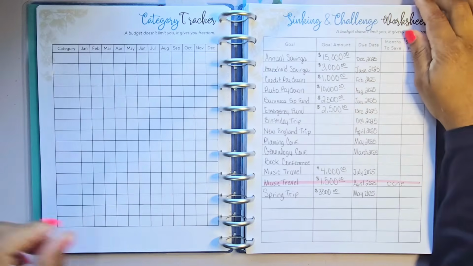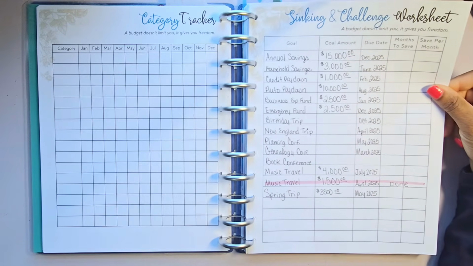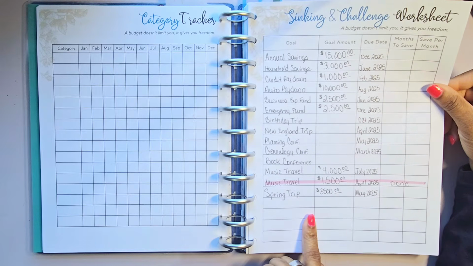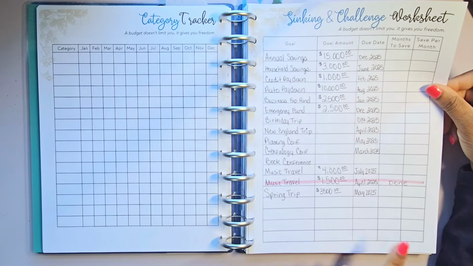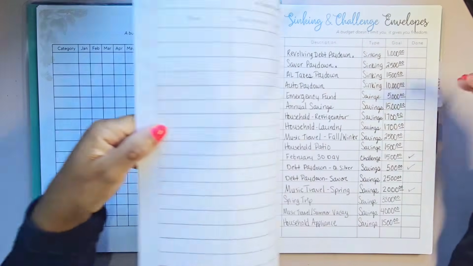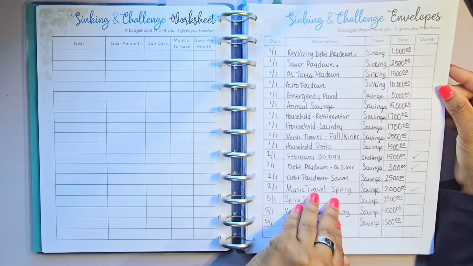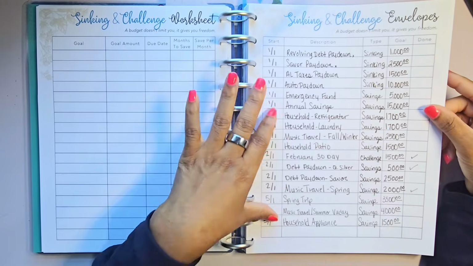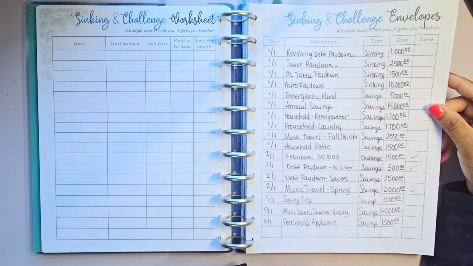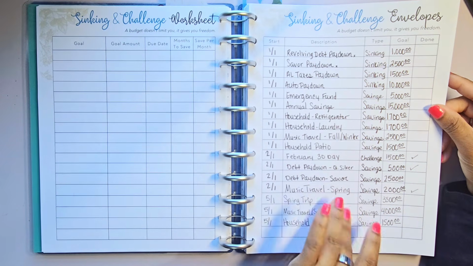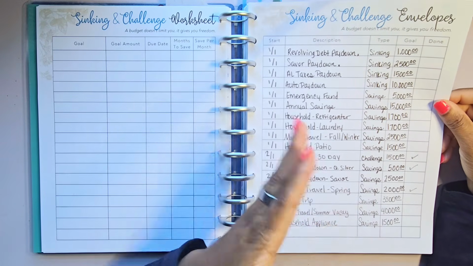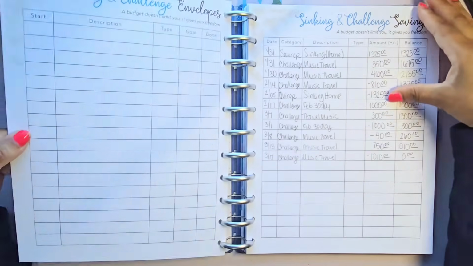My sinking and challenge worksheet is where I keep track of my proposed sinking challenges. And I've done some of these, but definitely not all of these. So, yeah, we'll see. Then my sinking and challenge envelopes is when I actually start a challenge. And when I finish it, I will come in and check something off. And I really have not finished much in quarter 3, or quarter 2. It was a pretty tough quarter. And I didn't get a chance to really work through some of my sinking and challenge envelopes.